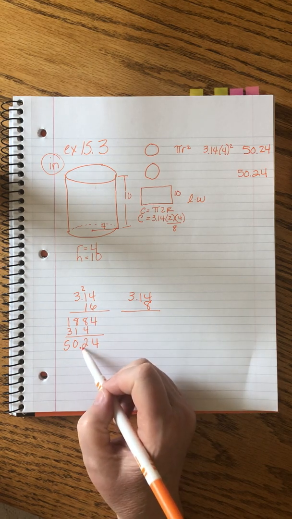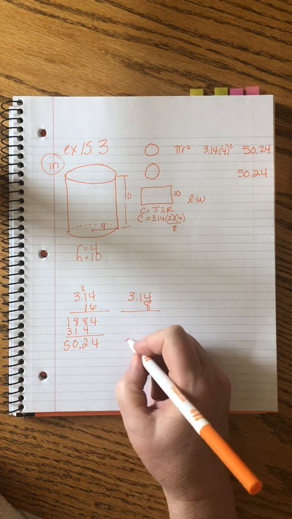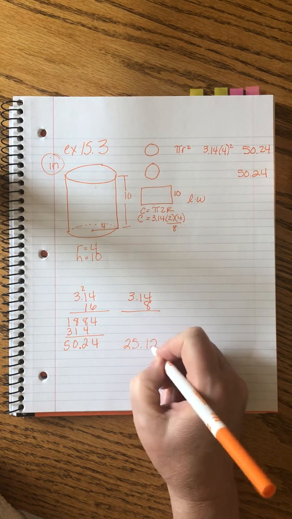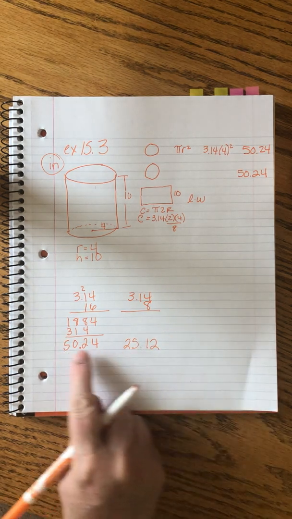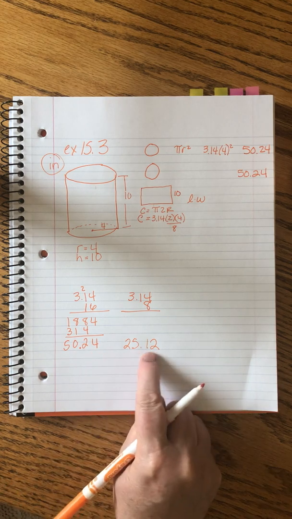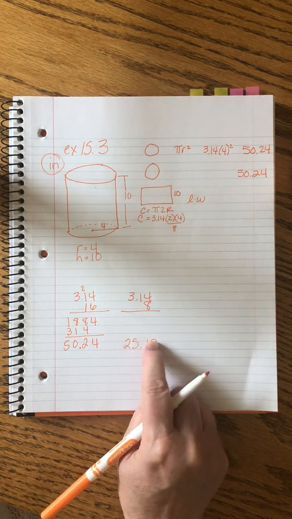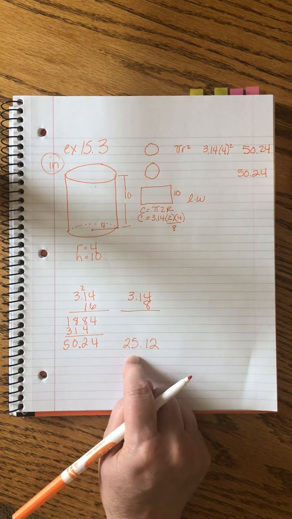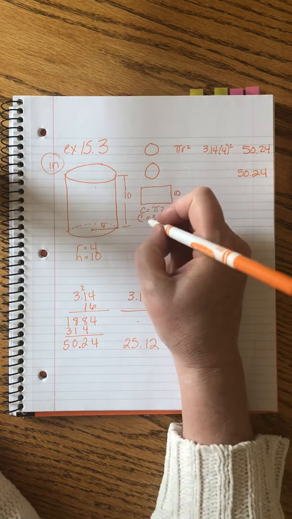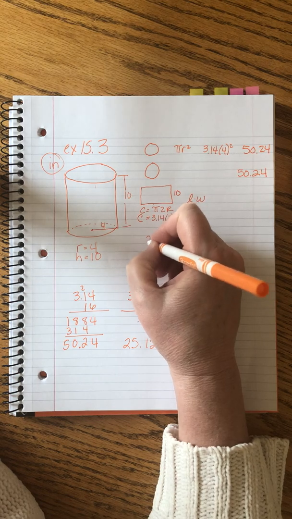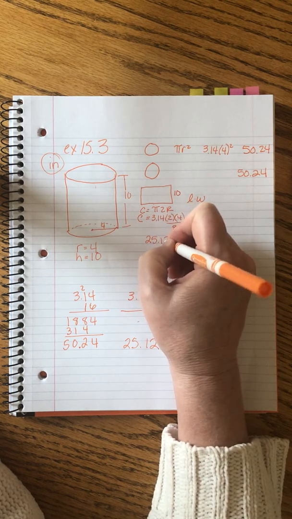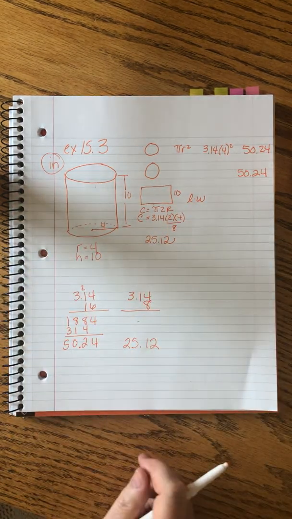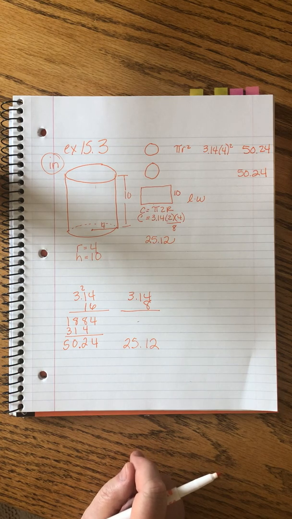I can easily find the half of this answer, 25.12, right? Half of 50 is 25. Half of 0.24 is 0.12. So I don't even have to do that multiplication. I can use this calculation to jump me ahead in that one. So I find out that this dimension is 25.12 inches long. Oh, that's kind of cool, right?